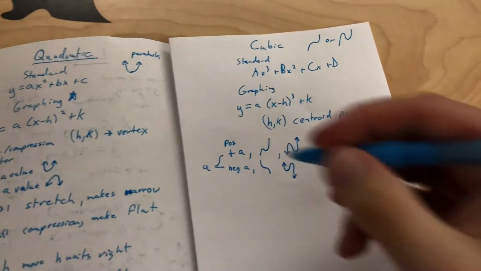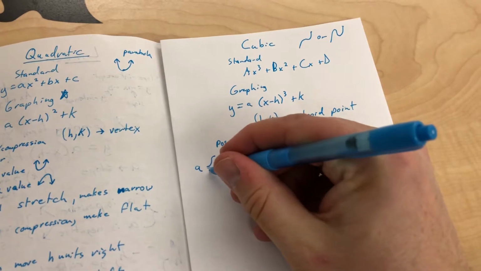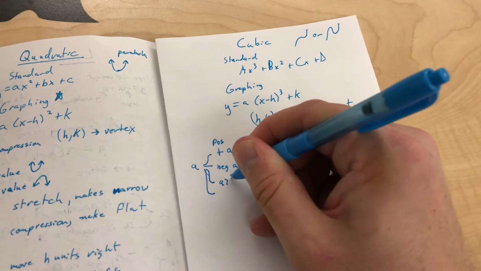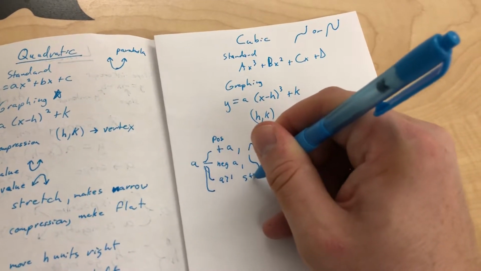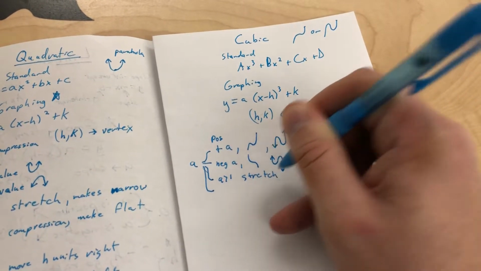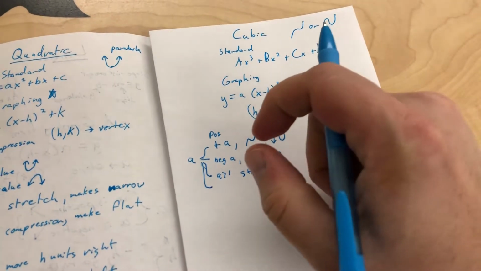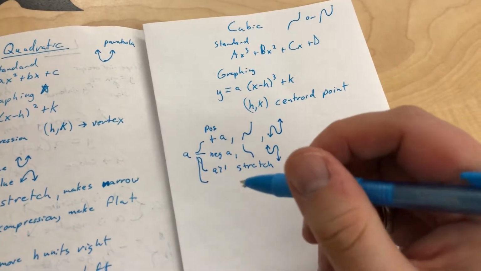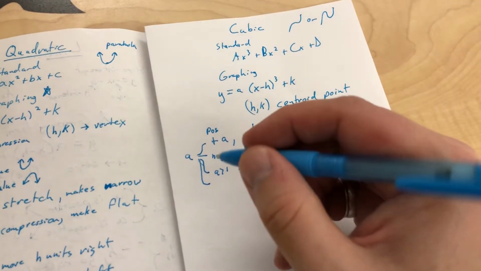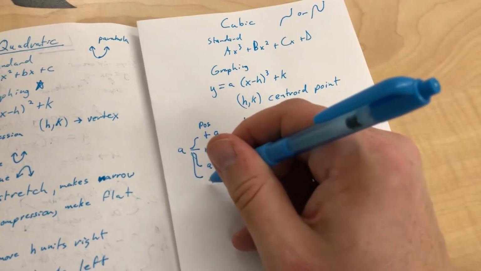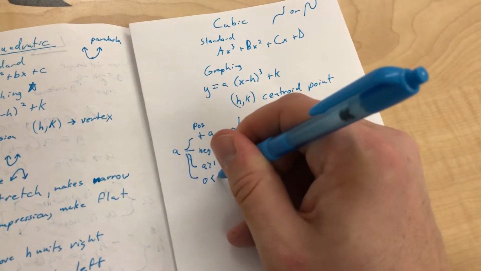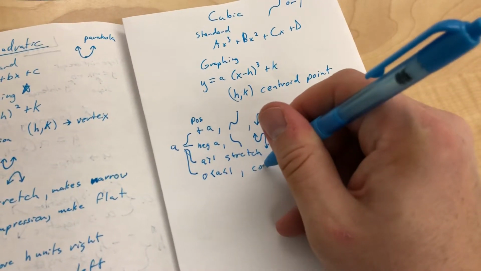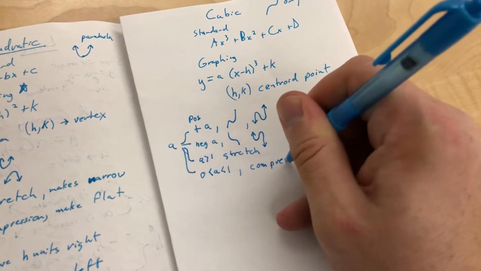Okay. And just like before with the quadratic, the a is our stretch or compression. So if a is greater than 1, it's going to stretch this whole thing out. It's going to make all these things kind of narrower. It's going to stretch that, make that curve a little more sharp. It's harder to tell on this one. If it's between 0 and 1, so it's decimals, it's the fractions, that's going to cause our compression.